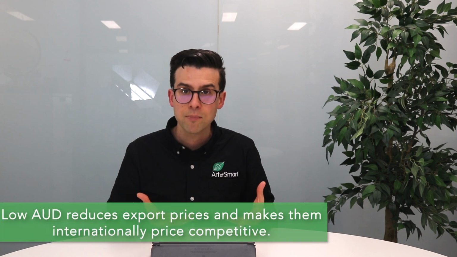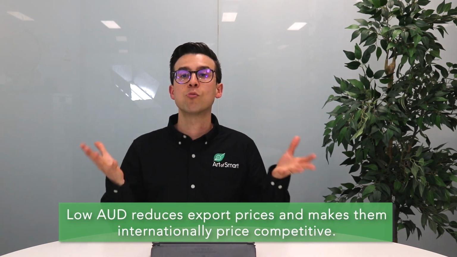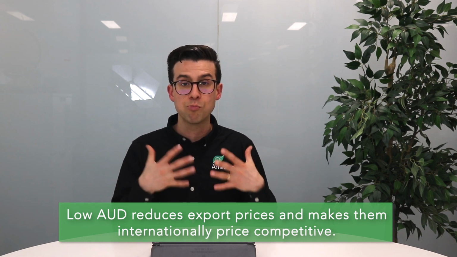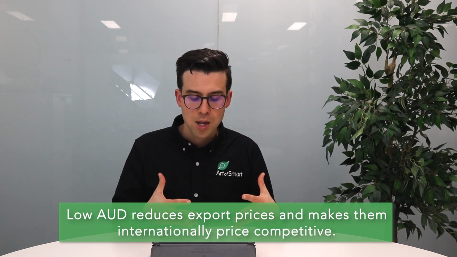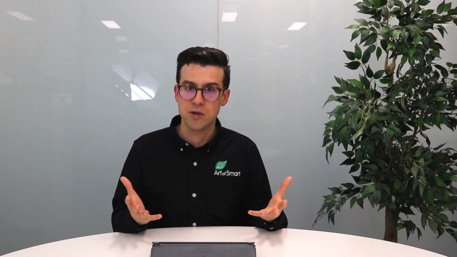Now, on the flip side though, one of the positives at the same time is when you have a very low Australian dollar, it also makes the price of our exports a lot cheaper, which also makes them more price competitive internationally, which makes them more attractive for foreign buyers to buy Australian goods. And so on the flip side, okay, it also improves your international competitiveness.